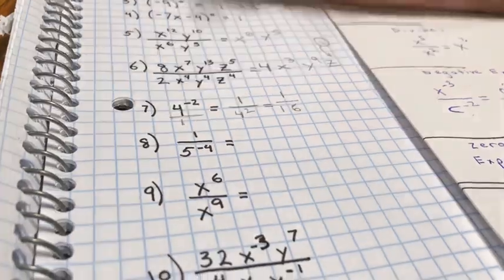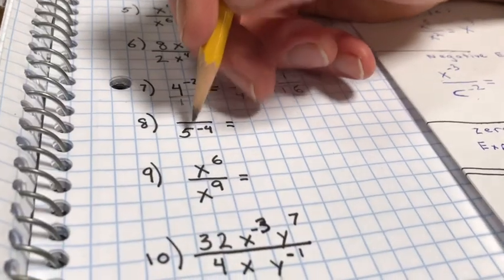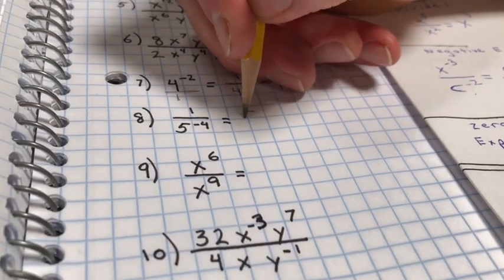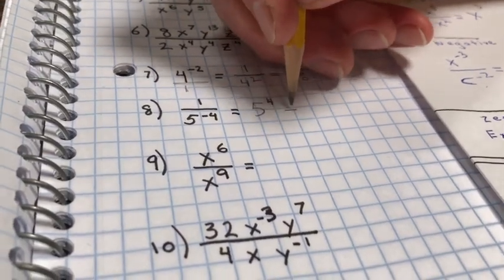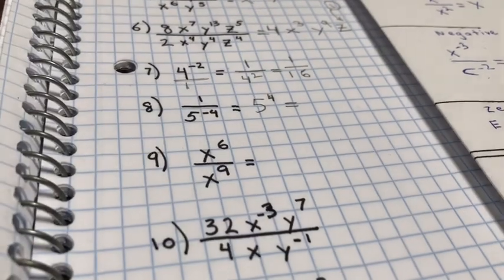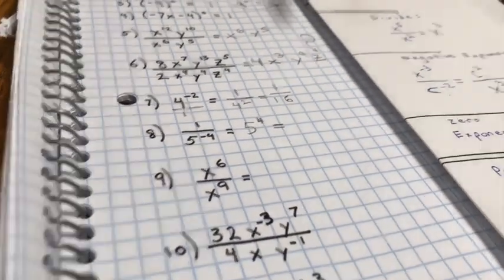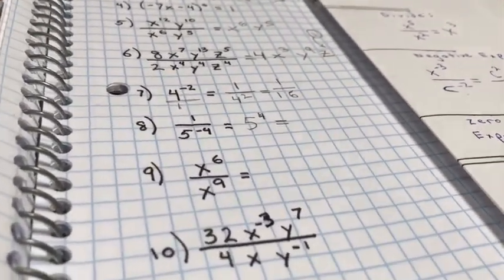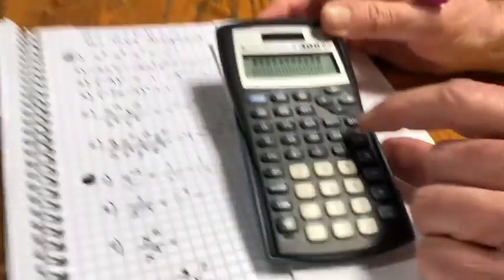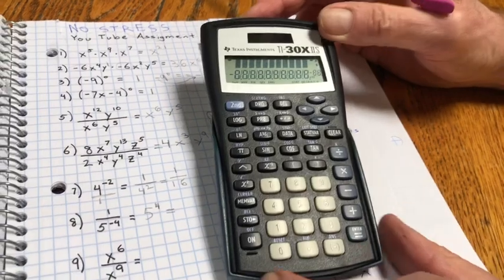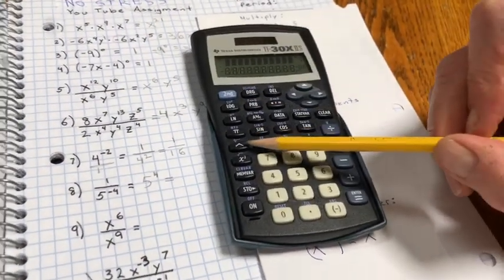Here we've got a negative exponent on the bottom. This time it comes up to the top. 5 to the power of 4. Now, can you multiply 5 times itself 4 times? Go ahead, try it real fast. 5 times 5. Let's say you couldn't do that real quick. Let's say you were going to do that on your calculator. Most calculators have a button that looks like that.